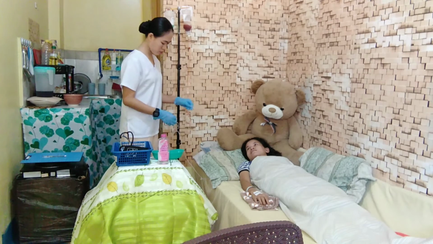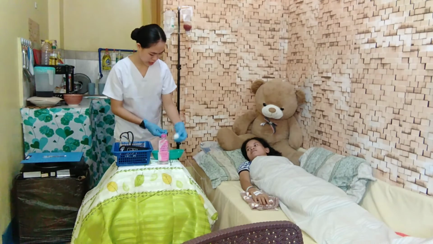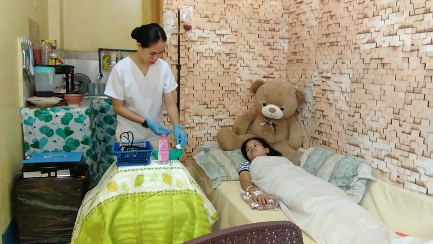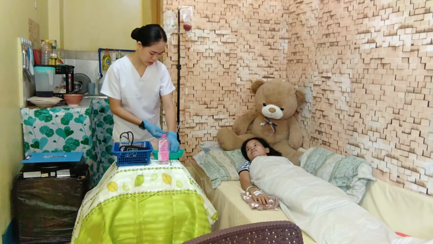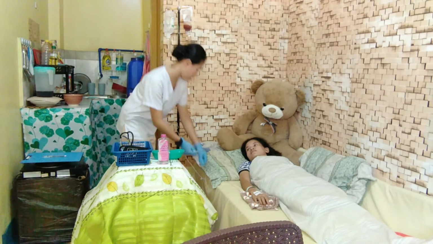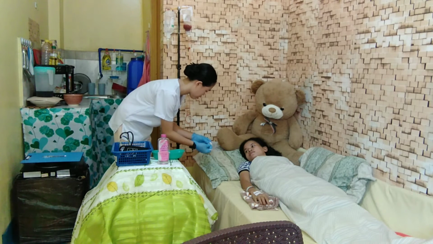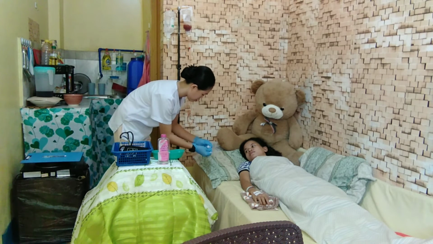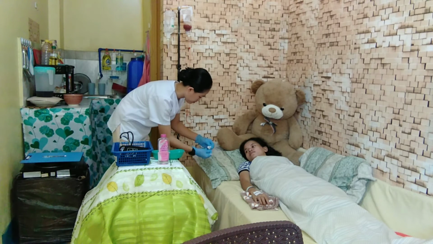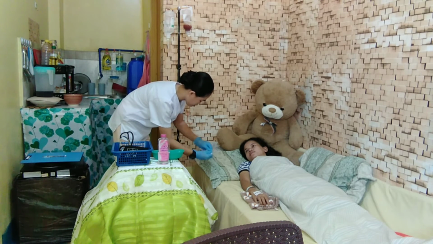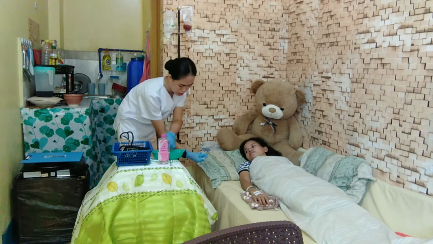We will first clean the site where the blood will be infused, to avoid transferring microorganisms and to avoid infections.